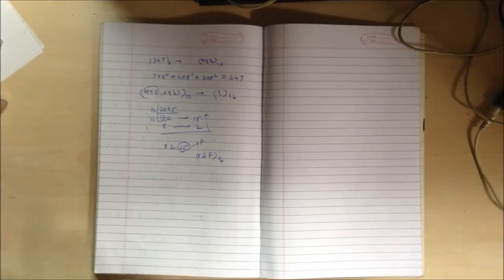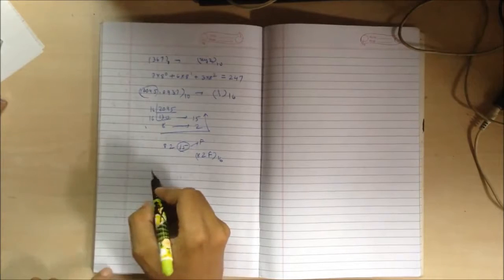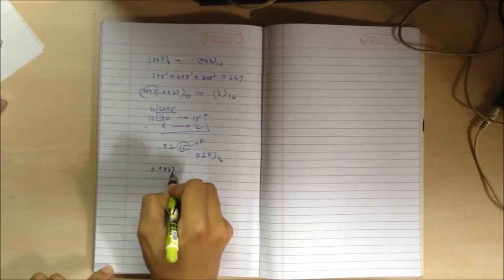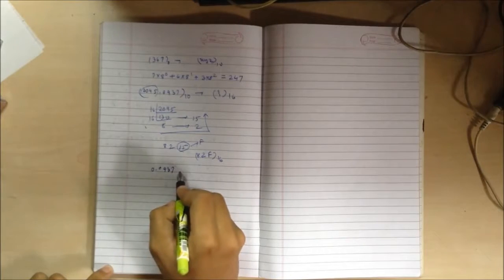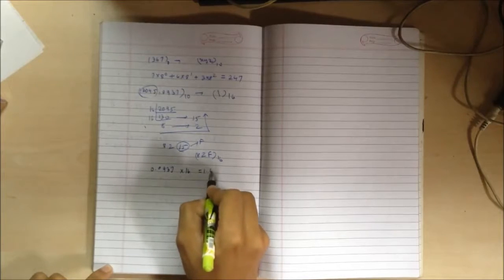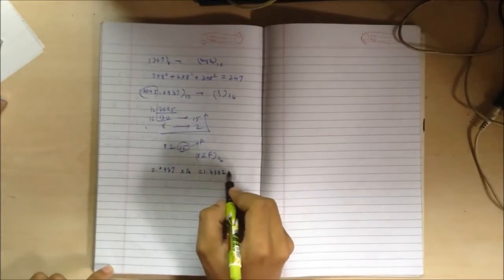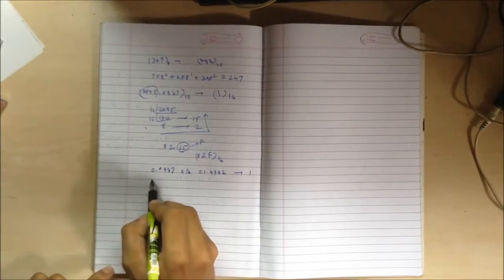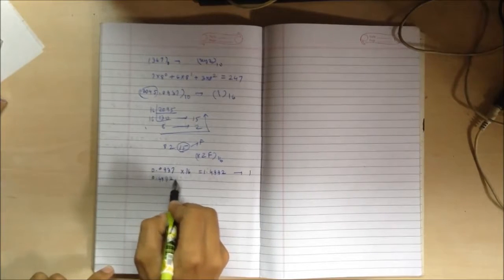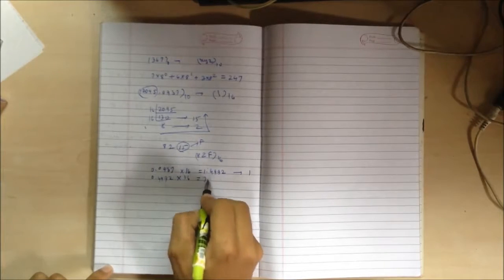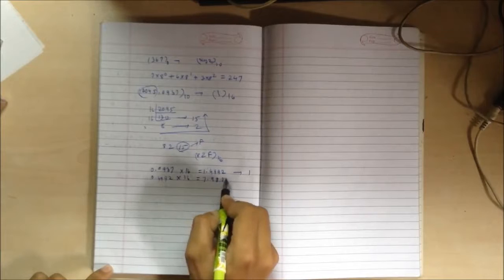So now let's calculate the fractional part of this number. The fractional part is 0.0937. We multiply this number by 16. So we get 1.4992. We write the real part of this number on one side, that is 1. We take 0.4992 and multiply it by 16, and we get 7.9872.